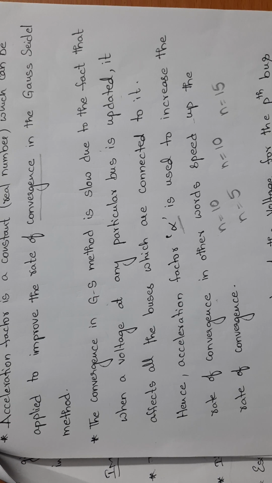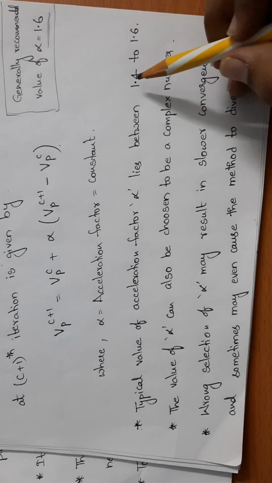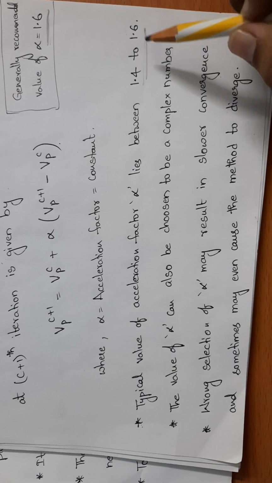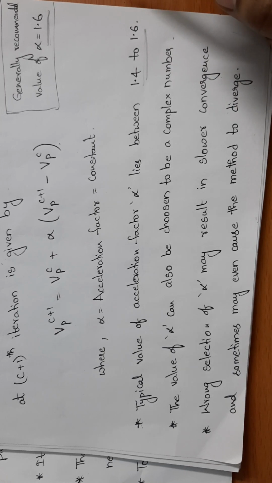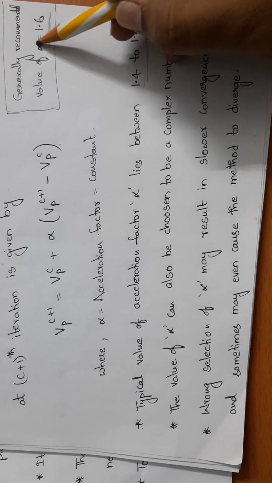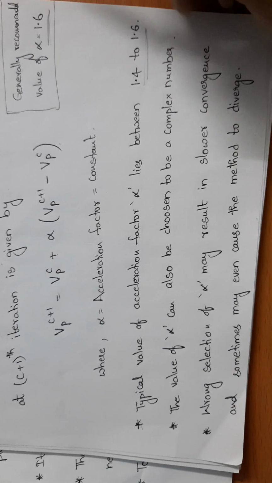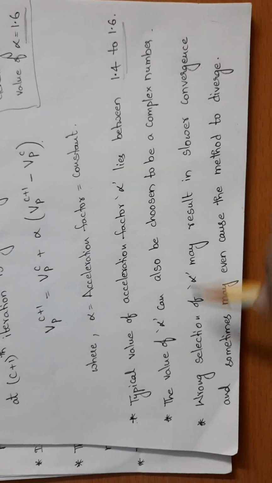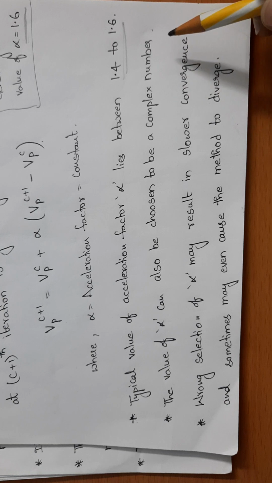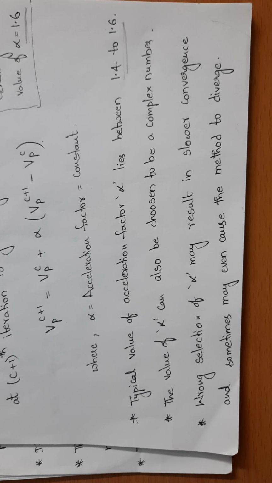In general, this alpha value ranges between 1.4 to 1.6, and most of the time we recommend you to take alpha equal to 1.6, and we can also take a complex number. It is purely up to you what value is chosen in order to reach the optimum solution.